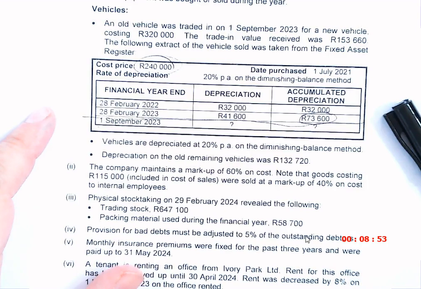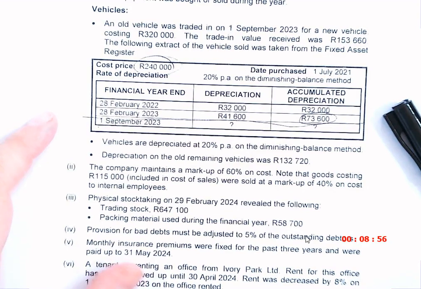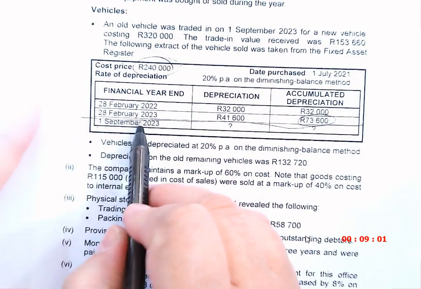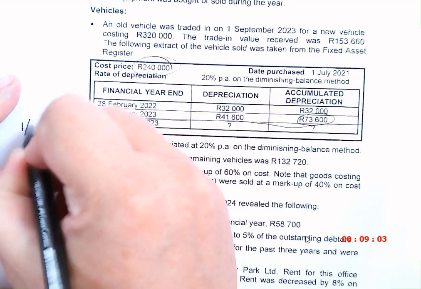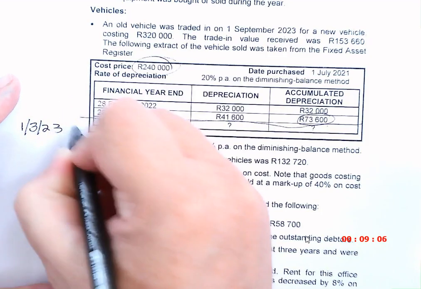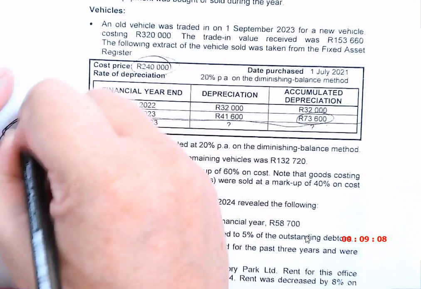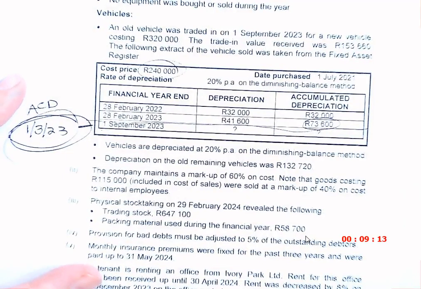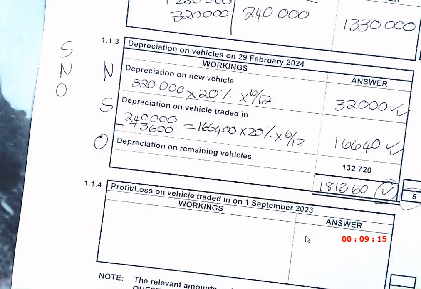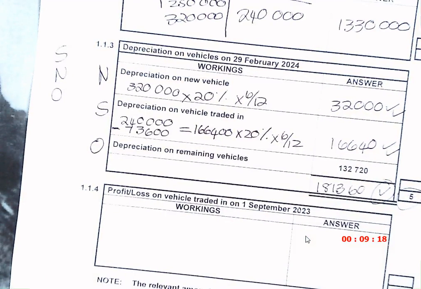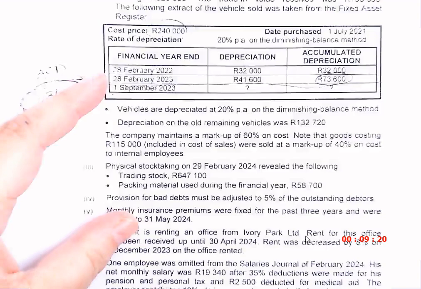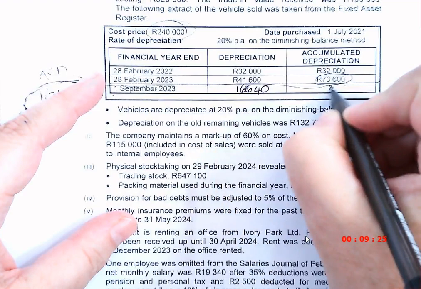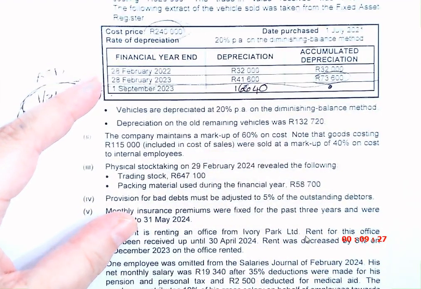I just want to make sure that everybody gets this. This 73,600 is 28 February 23, meaning it's the 1st of March 23. It's the start of the year accumulated. Right? I still need to calculate the depreciation, and that's what I did here. The 16,640 will go here, and then I'll have a new carry value here. You guys with me?